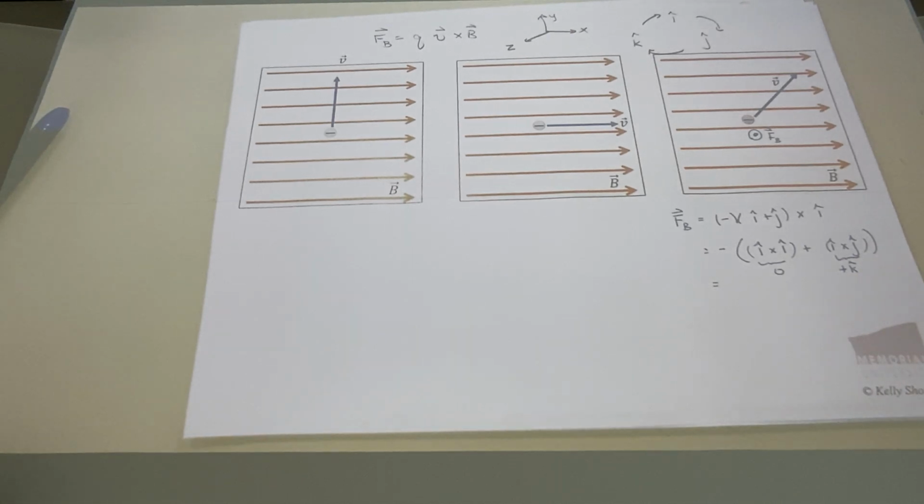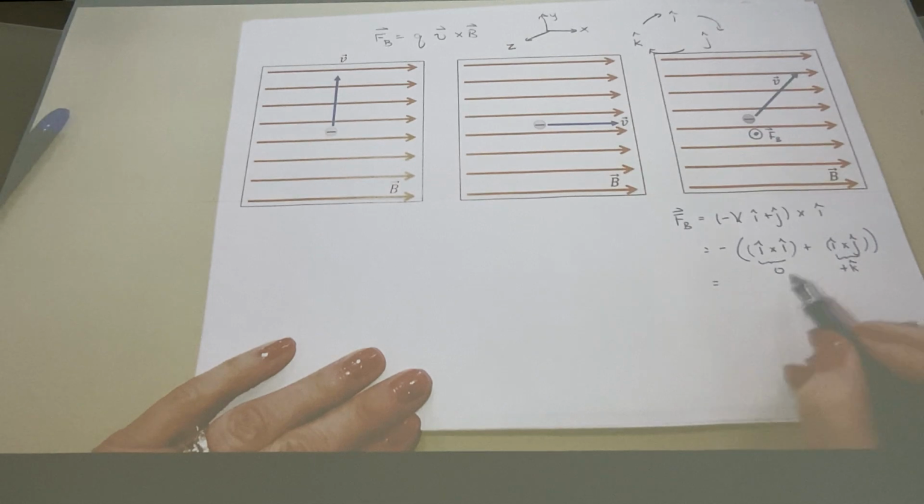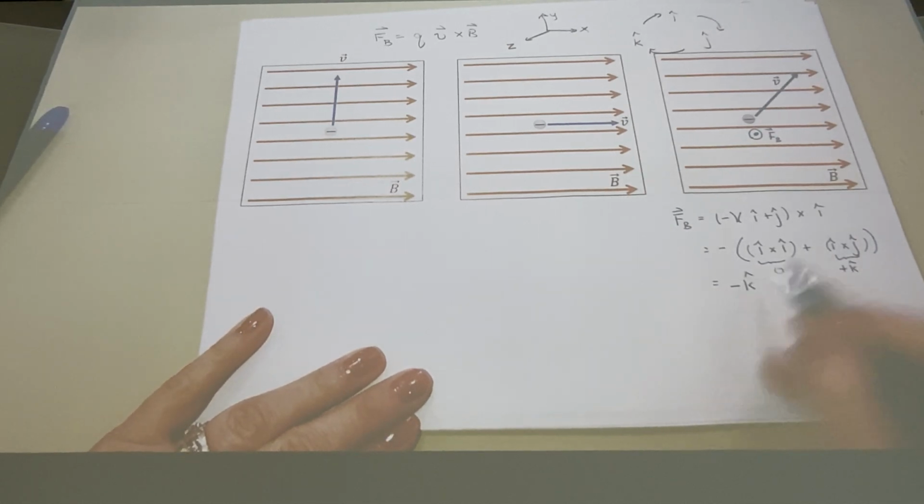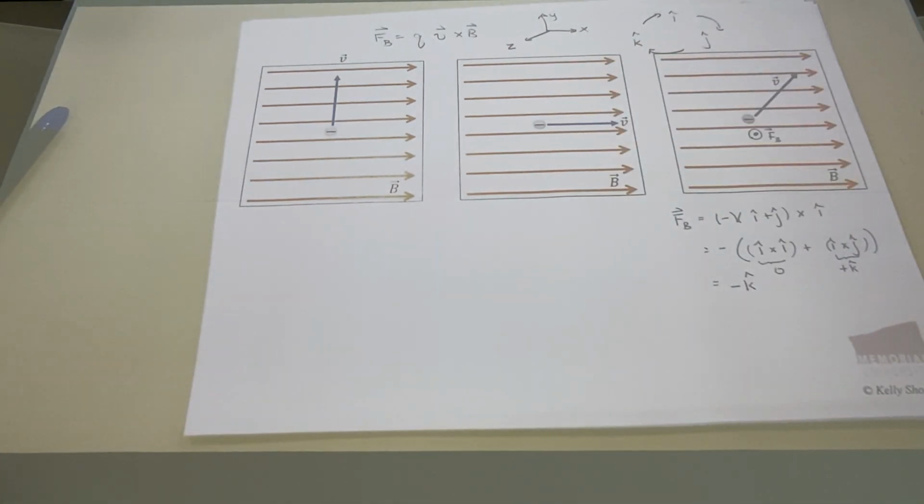You might have another way you remember those. If you have another way, that's absolutely fine. So our answer is negative 0 plus k, or negative k. Positive z is out of the page. Negative z is into the page. That's all right.